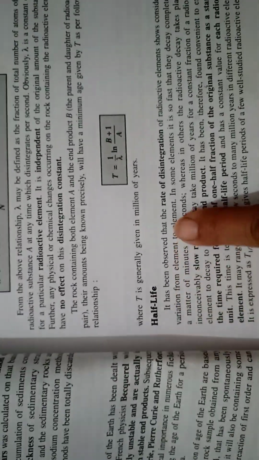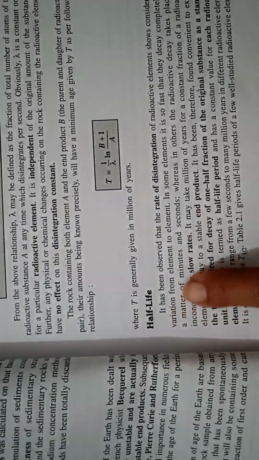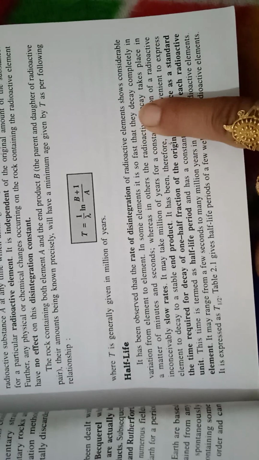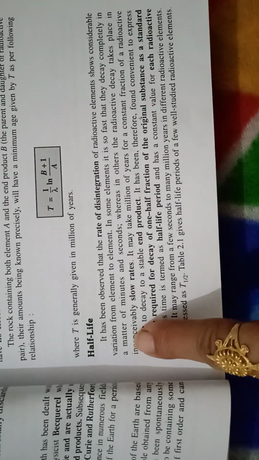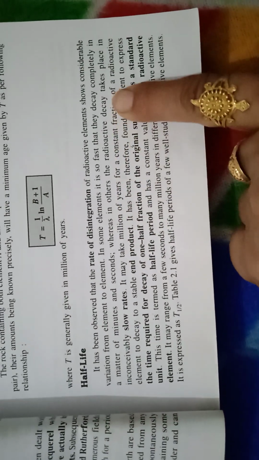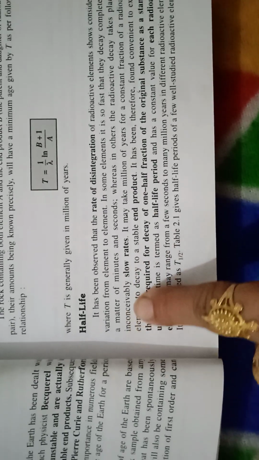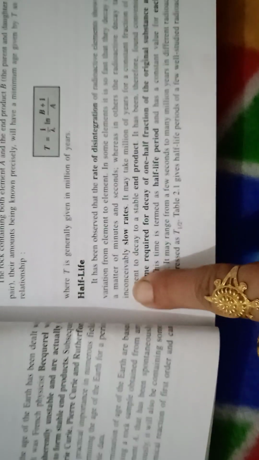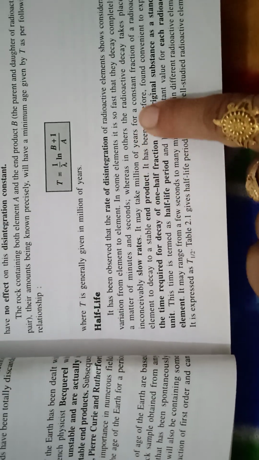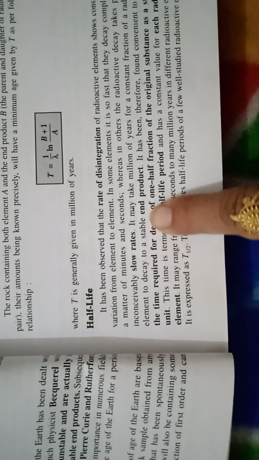Half-life. It has been observed that the rate of disintegration of radioactive elements shows considerable variation from element to element. In some elements it is so fast that they decay completely in a matter of a minute or seconds, whereas in others the radioactive decay takes place at inconceivably slow rates. It may take millions of years for a constant fraction of a radioactive element to decay to a stable end product.